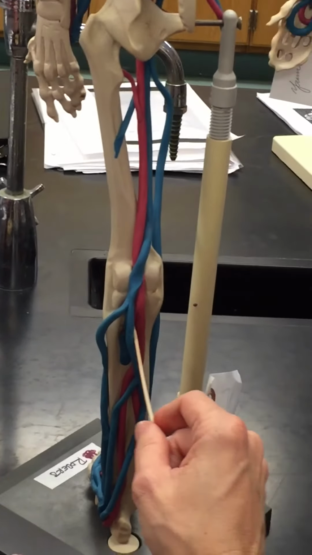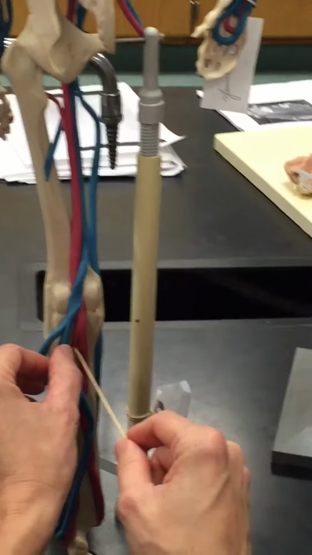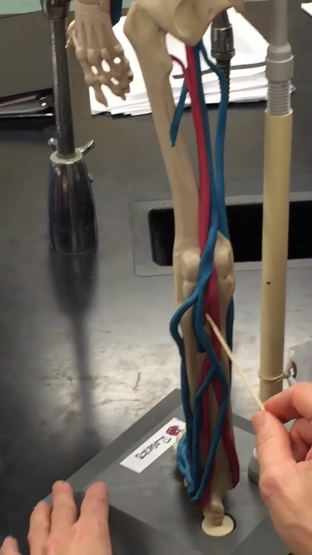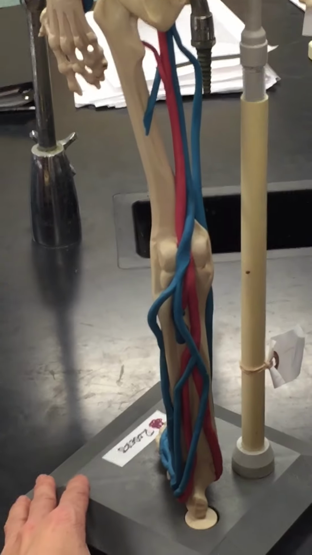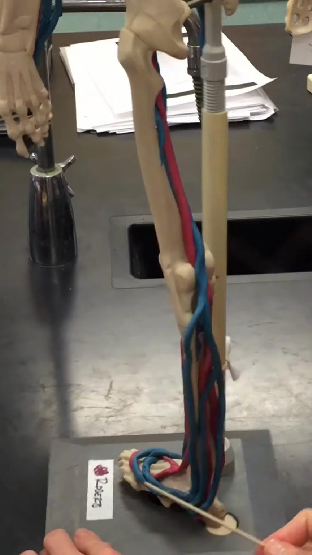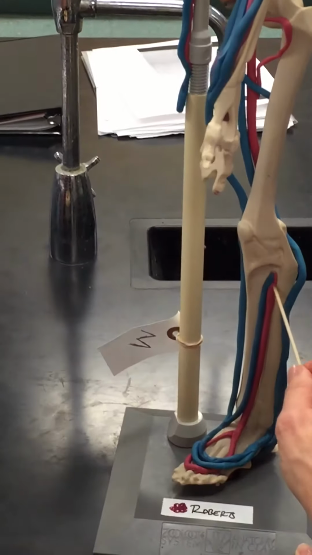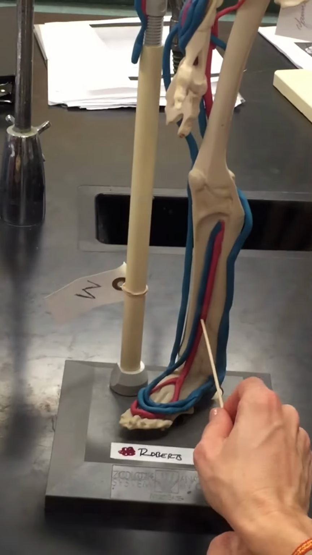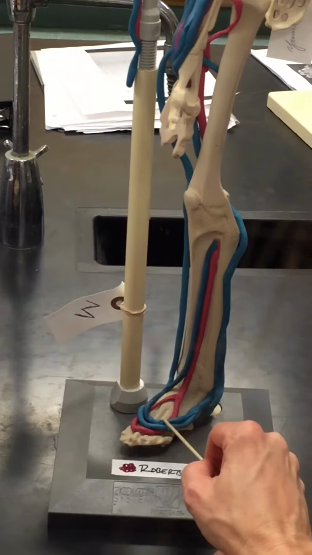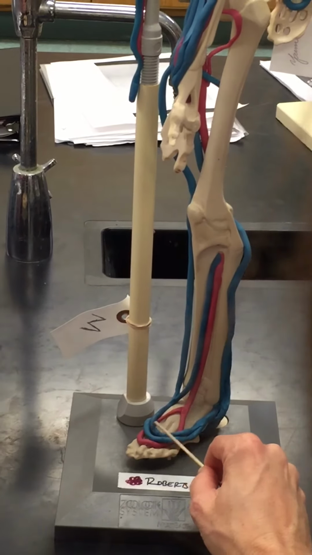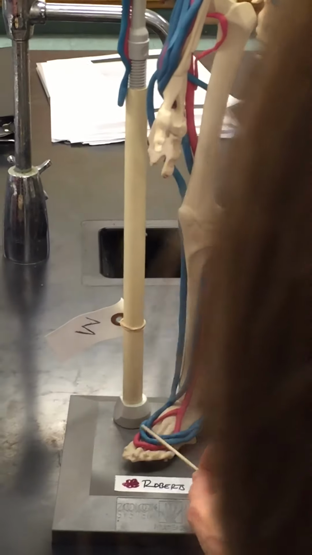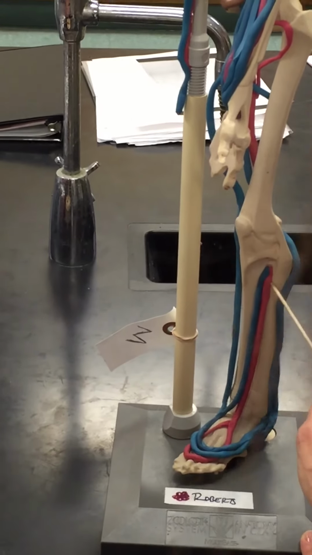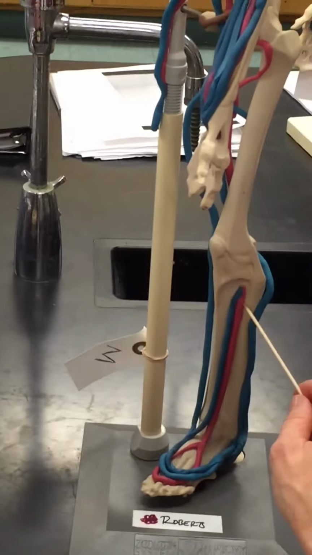Posterior tibial. No. Look where it's going. Oh, the fibula. Nope. Look where it's going. So it's branching off to the fibula. Oh, it's going anterior to become what? Anterior tibial. Anterior tibial artery, creating the dorsalis pedis branch of the anterior tibial artery. You can just call it the dorsalis pedis.